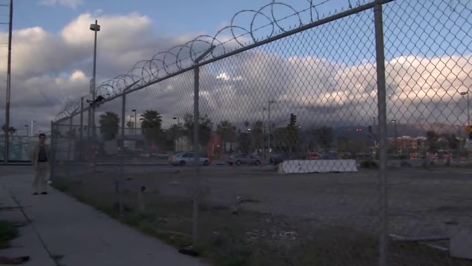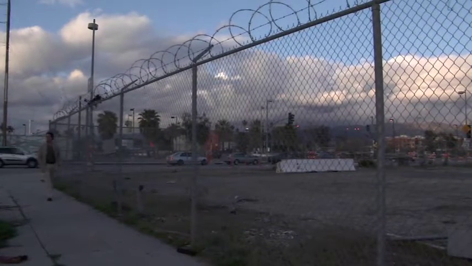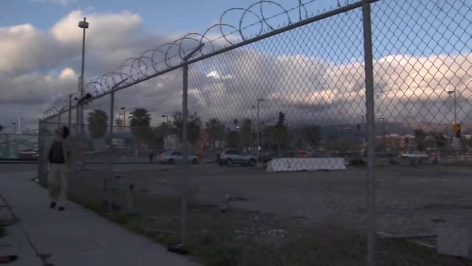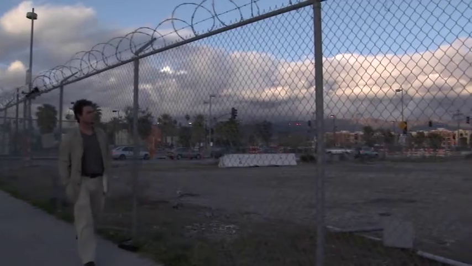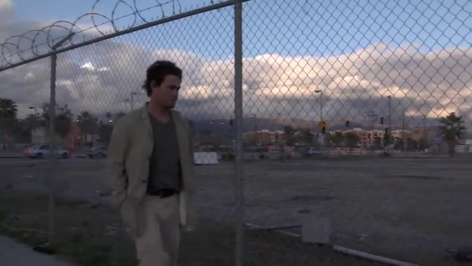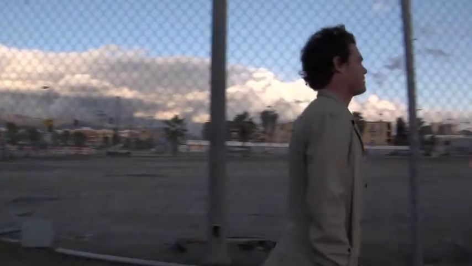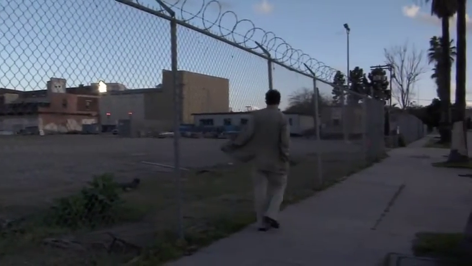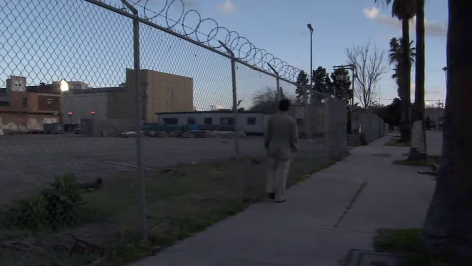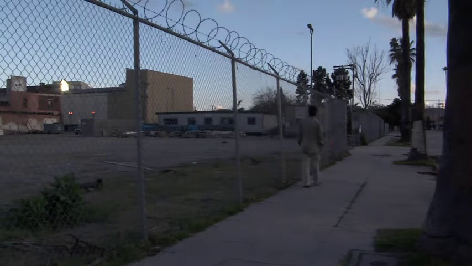For instance, there's another example. We could have selected any location to shoot this at. It didn't have to be at this particular location, but I like the fence and the barbed wire on top, and him walking by the fence and the barbed wire as though he's trying to cross this threshold of fencing and barbed wire to get into another aspect of his life where he can actually become a writer. And it's just not happening for him.